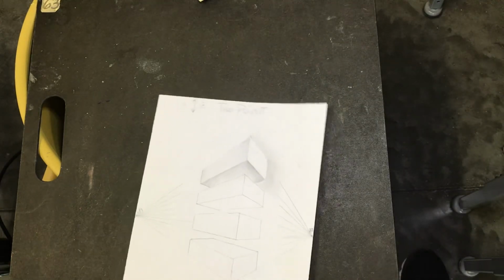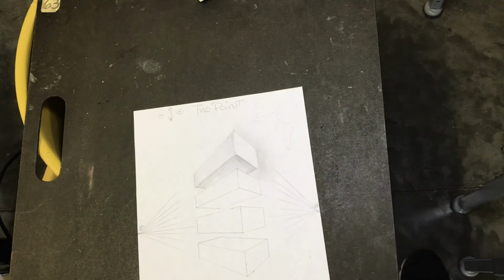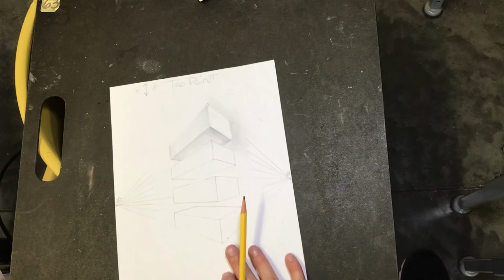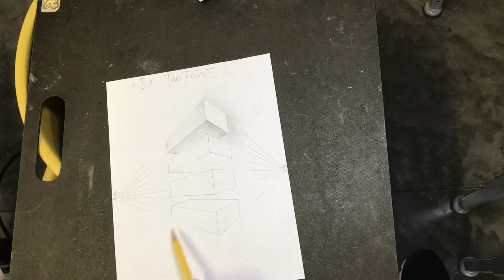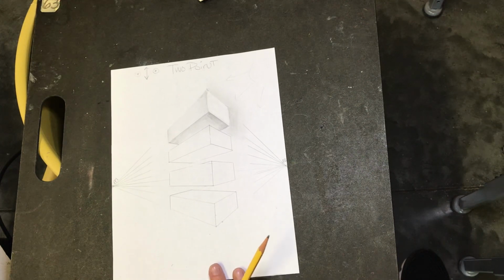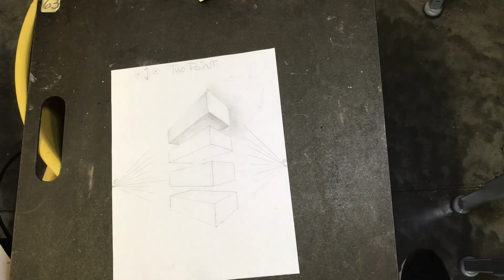All right, take your time, add some more, and we'll see how you did, okay? If you get really far ahead, you can start looking at what the shadows would look like on the ground, okay? I'll try and upload a finished product of mine after this, okay?